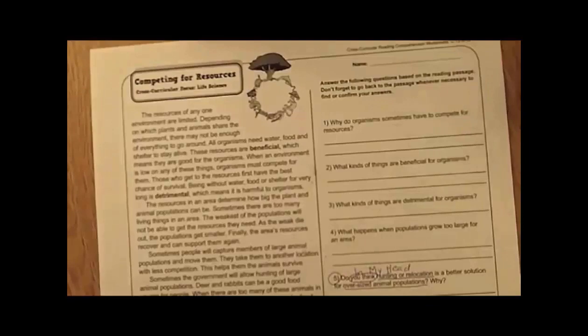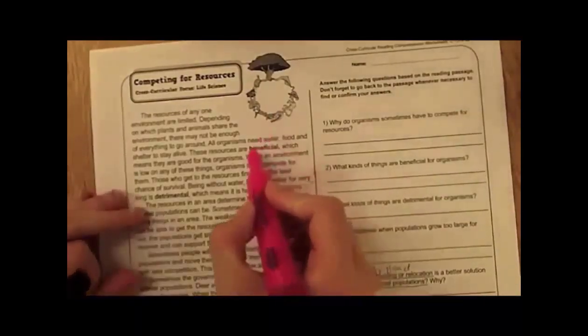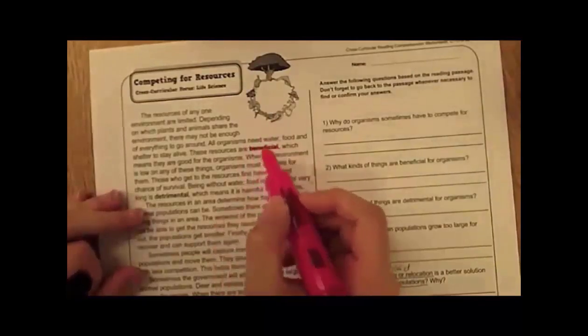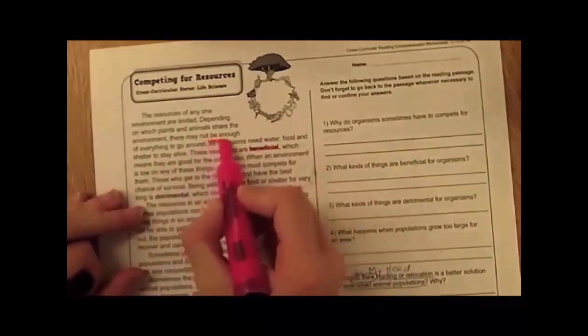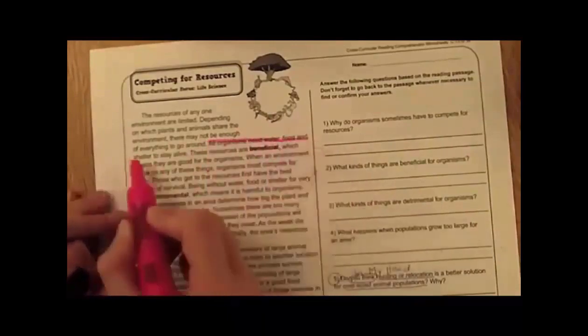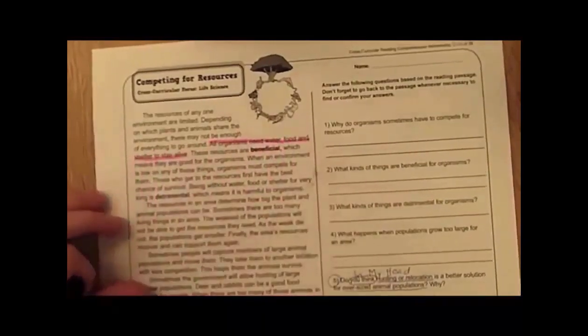So, we'll start with what kinds of things are beneficial for organisms. Well, this one is a think and search question because it says the word beneficial, and then in the sentence above it says all organisms need water, food, and shelter to stay alive.